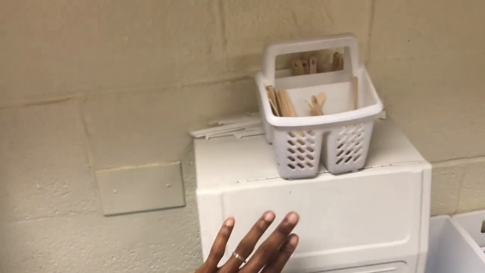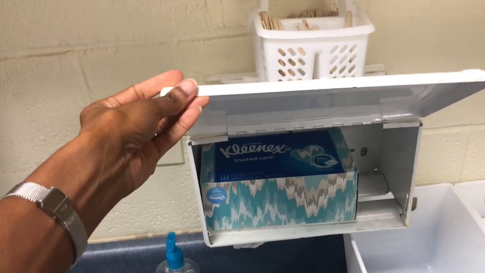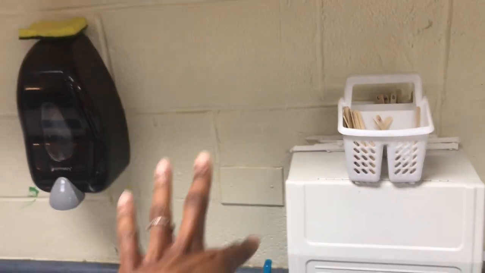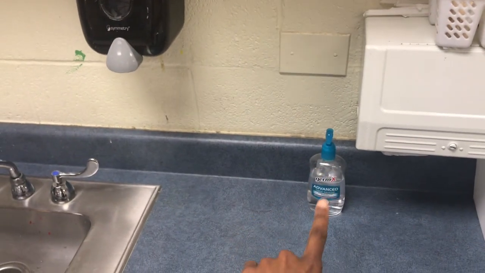I've actually used this for a different reason, and I forgot to create a label for this, but this is where I am housing our Kleenex, and I have it just pulled underneath so that they can just come and get them. So I just need to remember to make a label. Like I said, I'm 98 or 99% done. There were just some things that I forgot, and that was one of them, to create a label to say facial tissues or Kleenex. And right by the Kleenex I have some hand sanitizer.